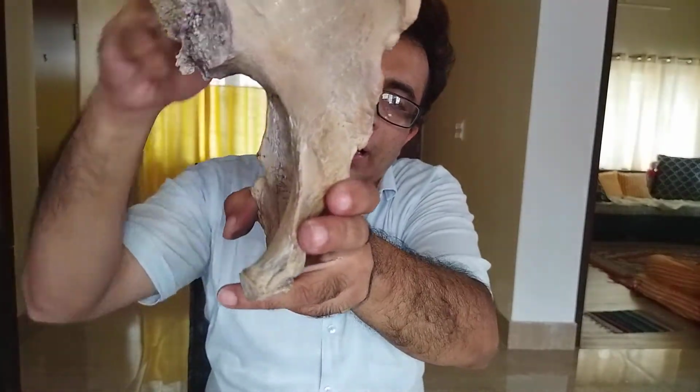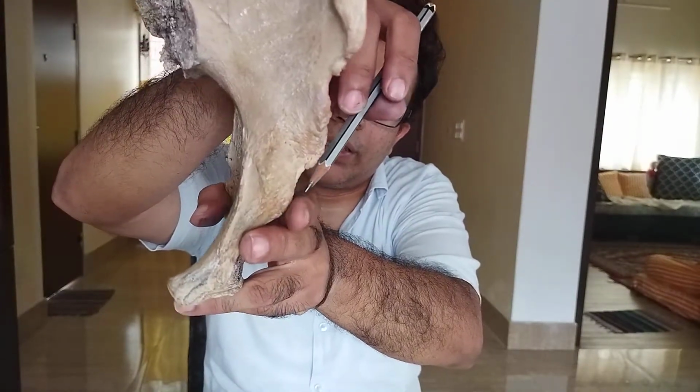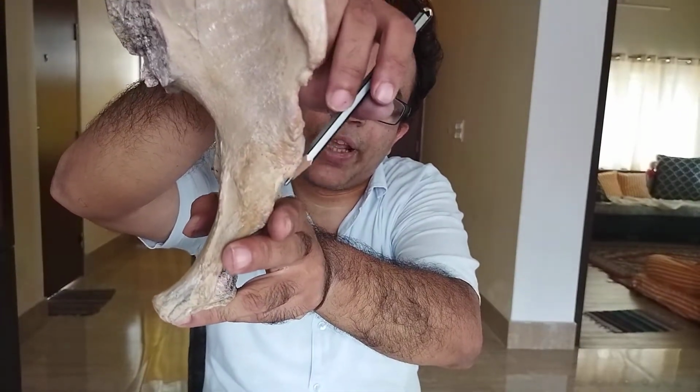The apex of this triangular ligamentum teres femoris is attached to the pit or fovea in the head of the femur, which you will know when you study the femur. So this is the transverse acetabular ligament, and from here you have the attachment of the base of the triangular ligamentum teres femoris.